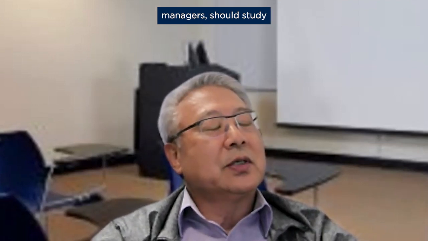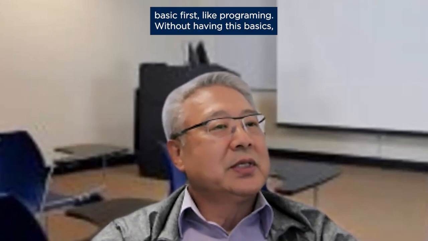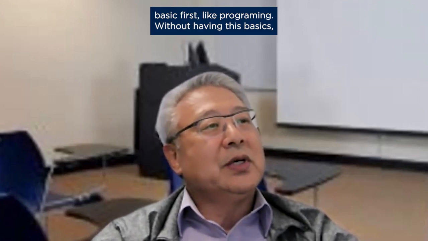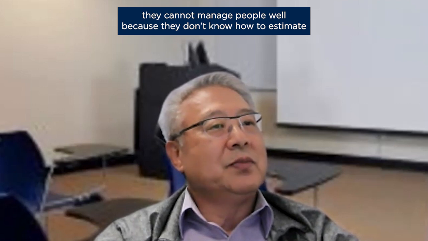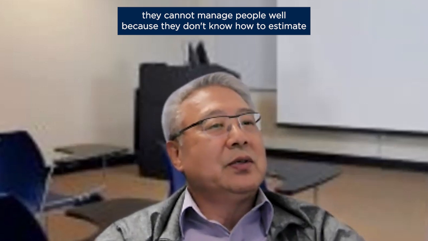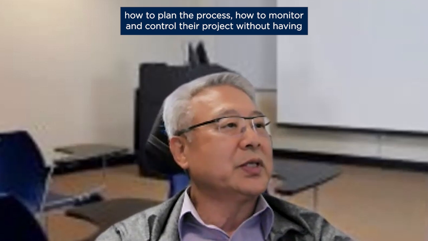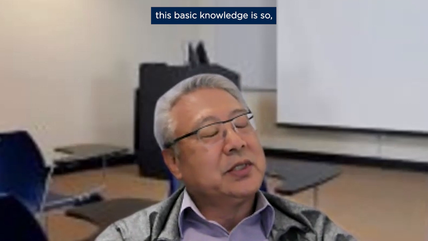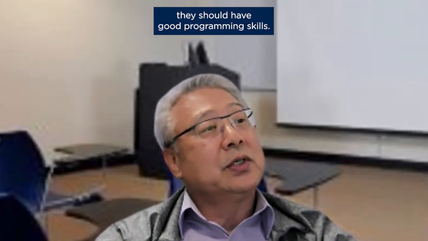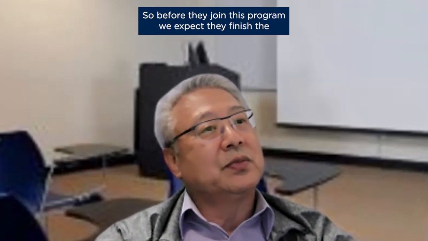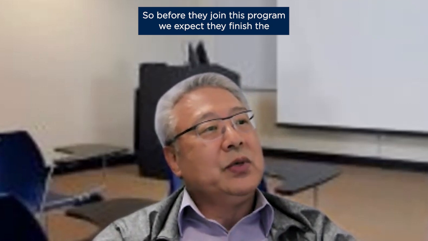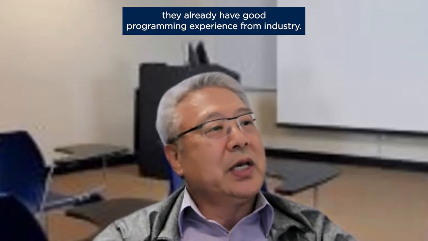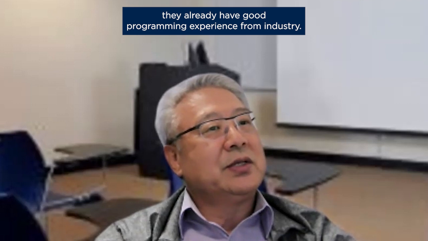Students should study the basics first, like programming. Without these basics, they cannot manage their people well because they don't know how to estimate, how to plan the project, how to monitor and control their project without this basic knowledge. So students should have good programming skills. Before they join this program, we expect they finished a computer science degree in the undergraduate program, or they already have good programming experience from industry.